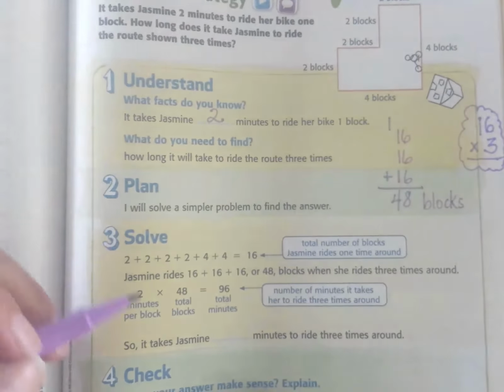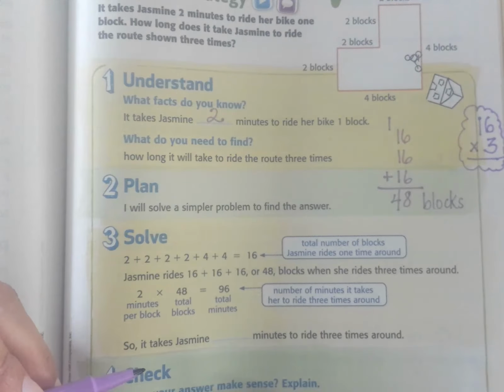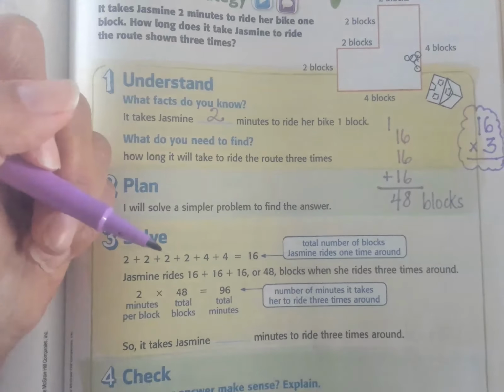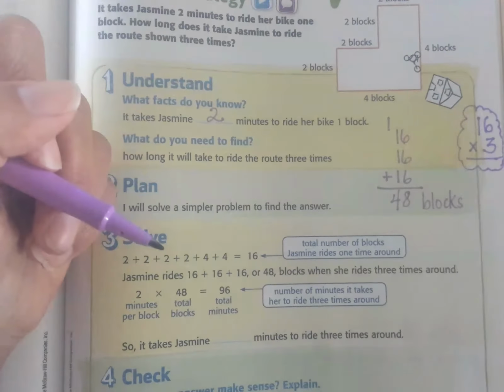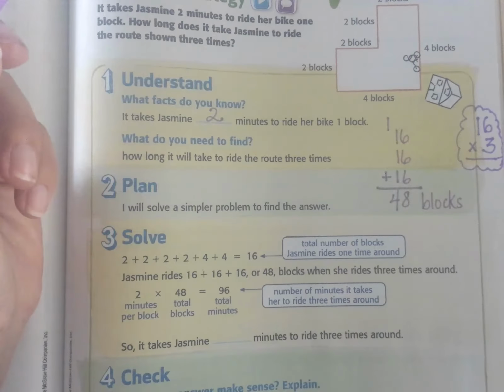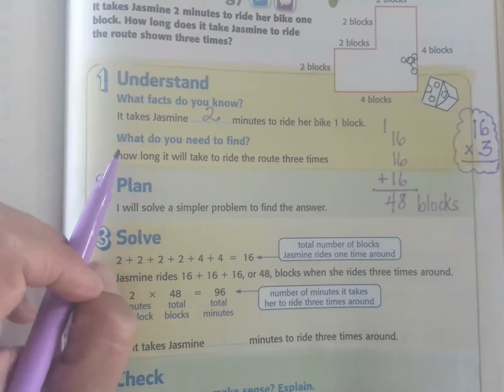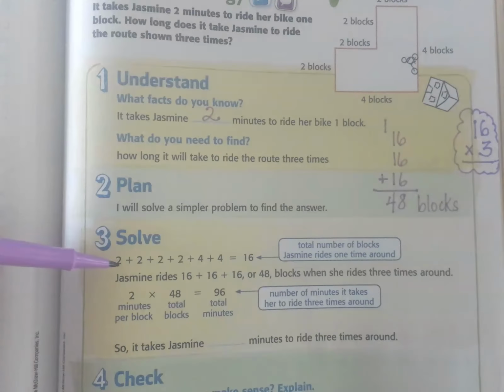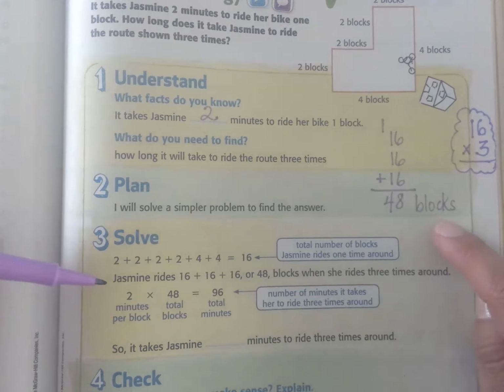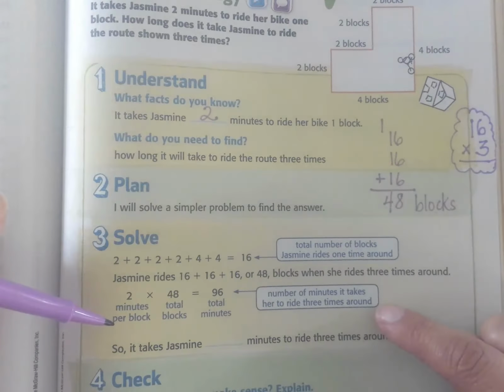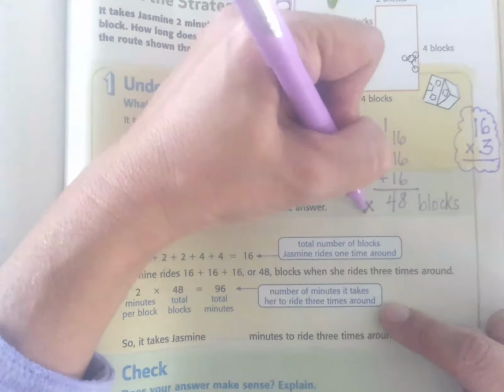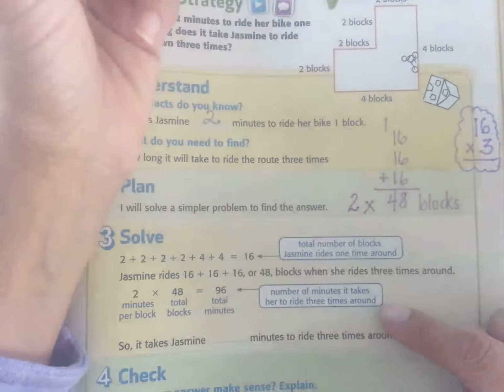So it takes Jasmine... I'm going to go back to the question. How long does it take her to ride the route shown? First we needed to see how many blocks she was going to ride, and then the number of minutes for her to ride around 3 times. And it takes her 2 minutes per block. Each block takes 2 minutes.